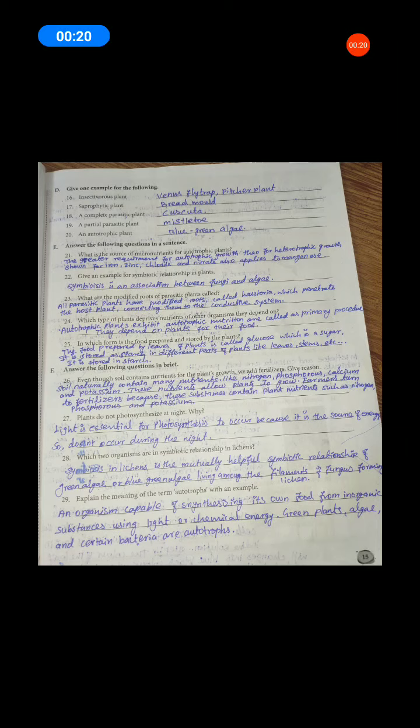Saprophytic plant example, bread mold. Next, 18th one, a complete parasitic plant, Cuscuta. Next, 19th one, a partial parasitic plant, mistletoe. Next, 20th one, an autotrophic plant, blue-green algae.